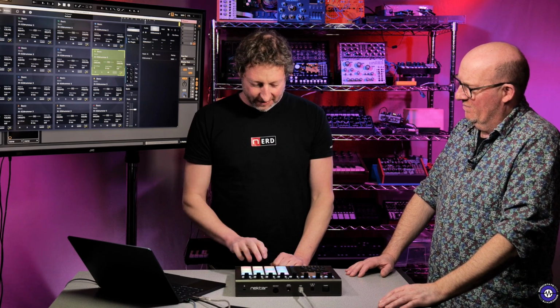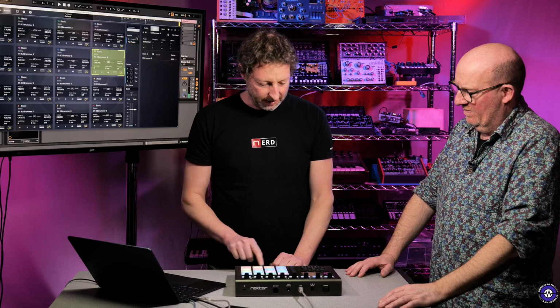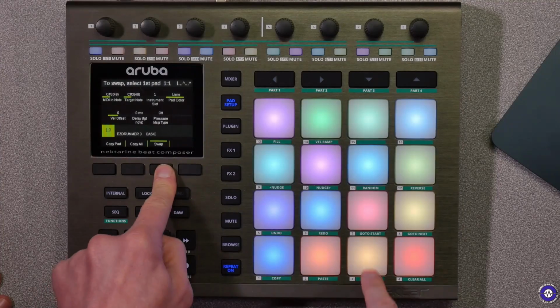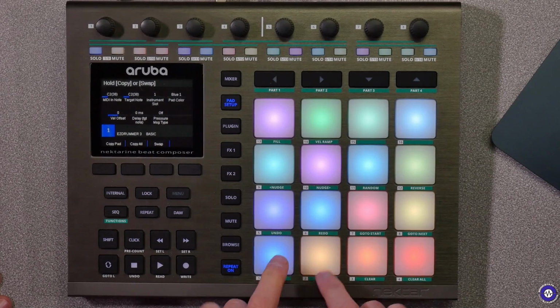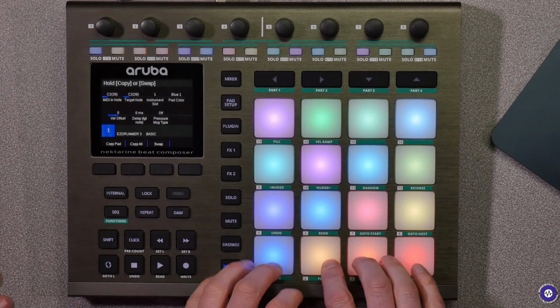Right, so that's all well and good. I'm just going to swap these two round so that I've got the snare drum next to the bass drum, and then I can.